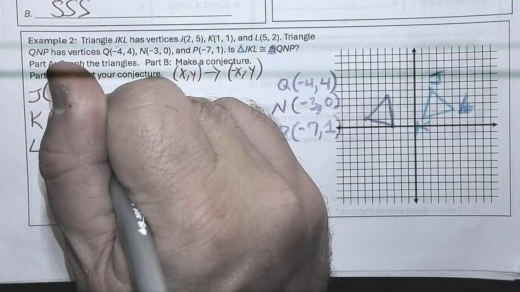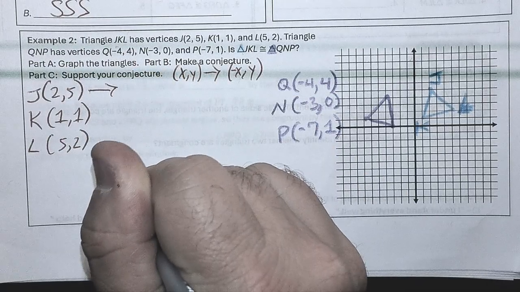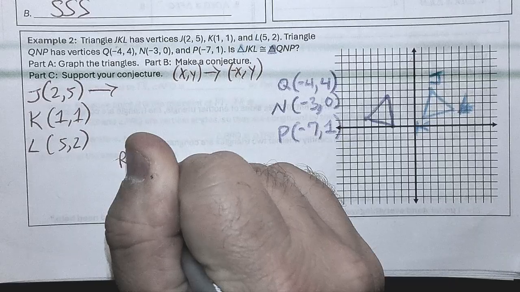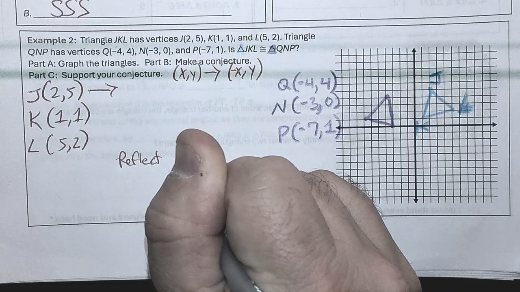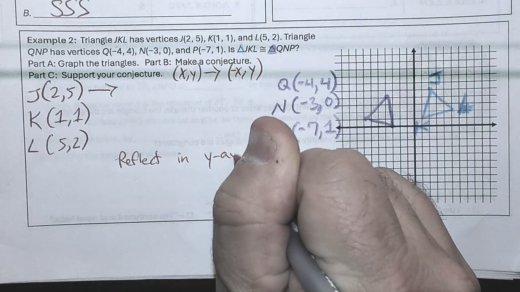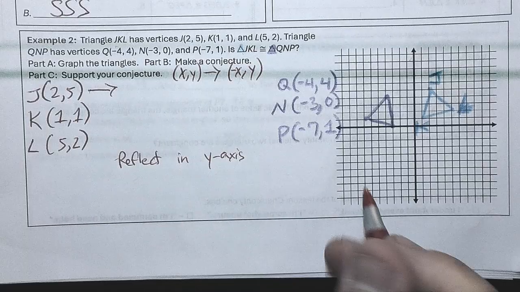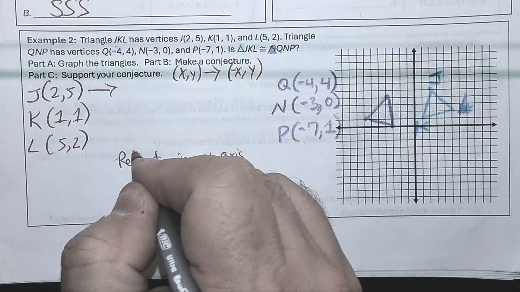All right, so in the middle here, this is going to be our reflection. We're just going to say it reflects in the y-axis. And then below, we'll put what the movement is. This is going to be over here, though.